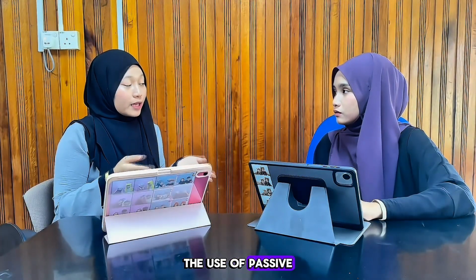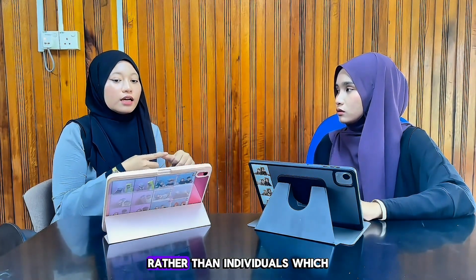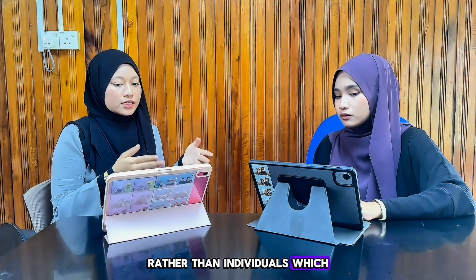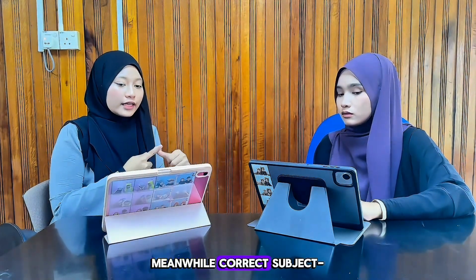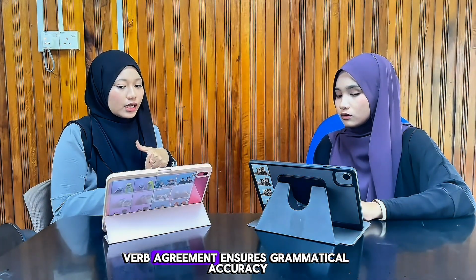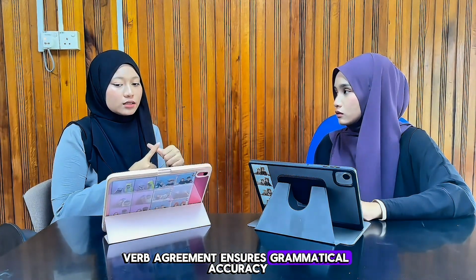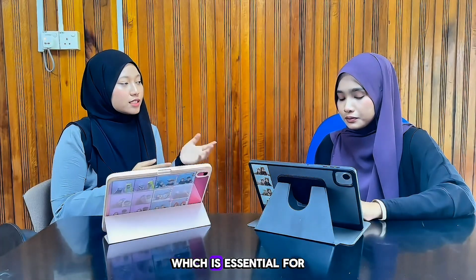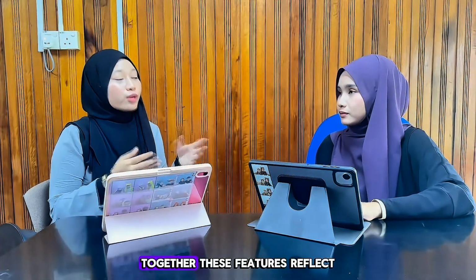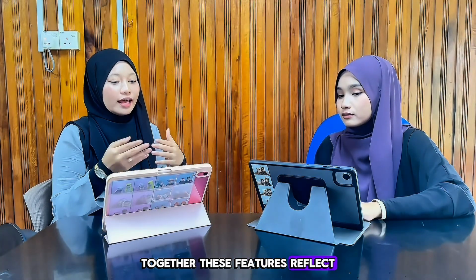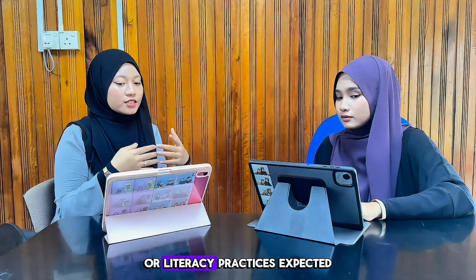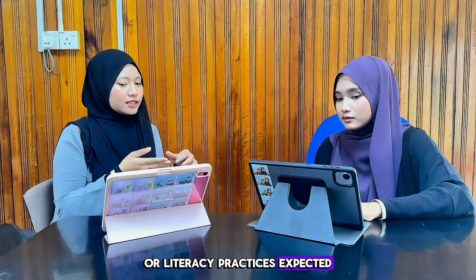The use of passive voice allows the writer to focus on ideas rather than individuals, which supports objectivity. Meanwhile, correct subject-verb agreement ensures grammatical accuracy, which is essential for academic acceptance. Together, these features reflect the conventions or literacy practices expected in academic discourse.